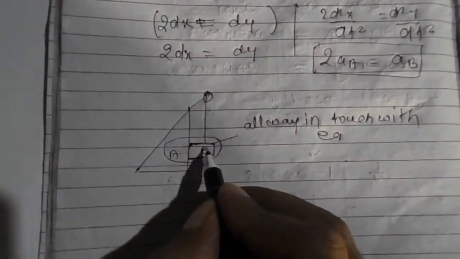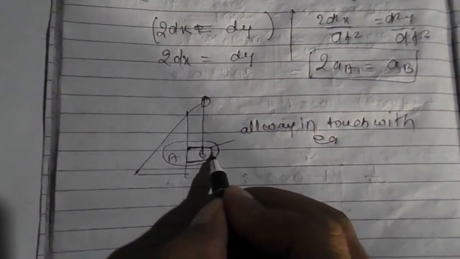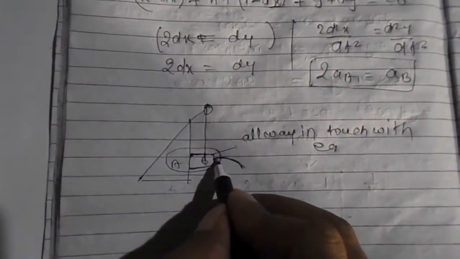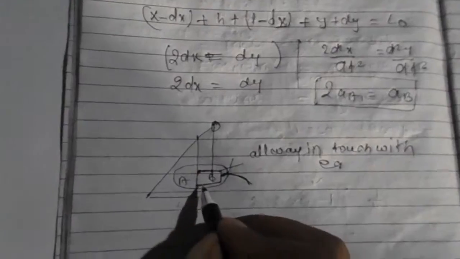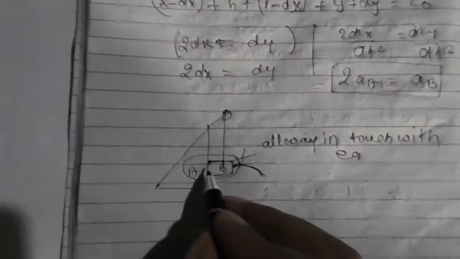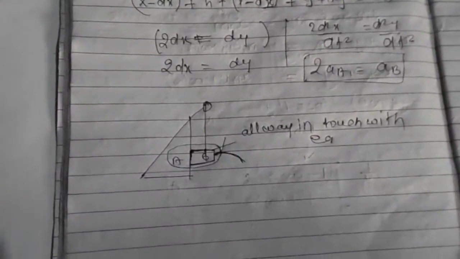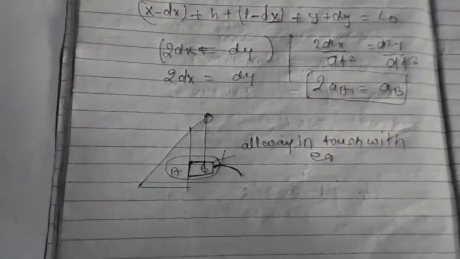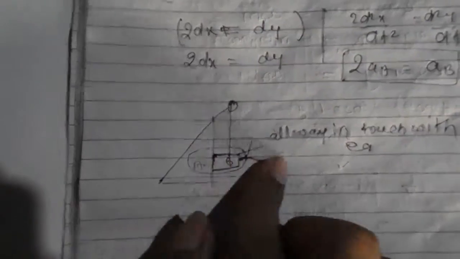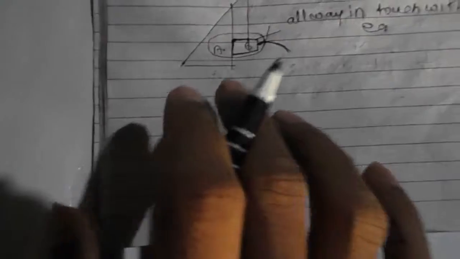This block B is not going to fly in this manner. It is not going to fly in the horizontal direction. They always touch each other. This contact point is not going to vanish. So what does it mean? It means that the acceleration of A and the acceleration of B in the horizontal direction should be the same. Yes, it may look slightly difficult. You should analyze it.